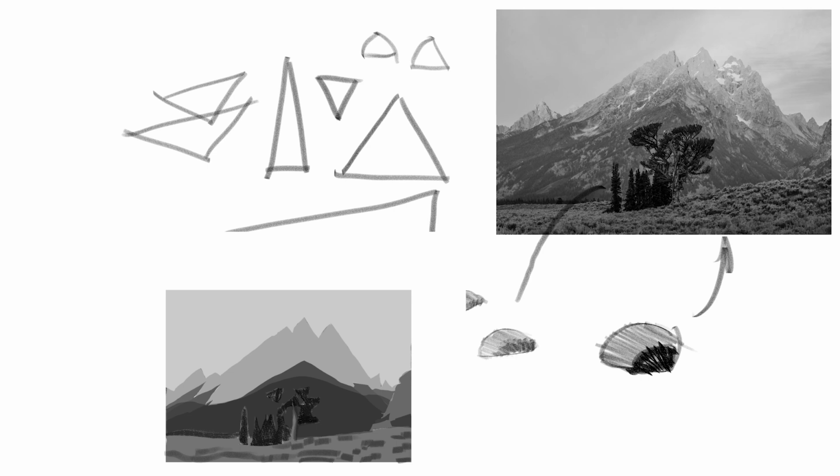In the meantime, though, find a folder full of images and start practicing this first stage, which is to break things down into their local values. And then to check and balance whether or not you're going in the right direction, convert your reference to grayscale. But don't use it as the starting point. Use it as a backup and try to identify these local values using your eyes first.